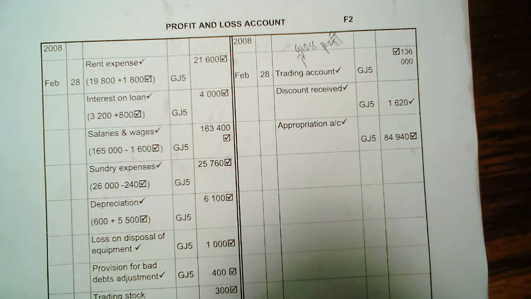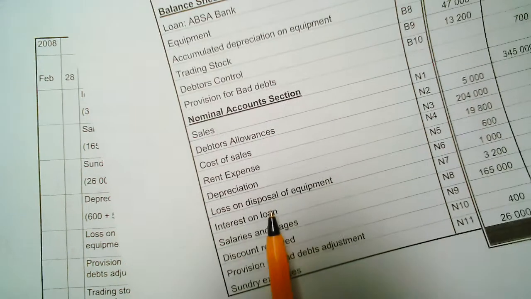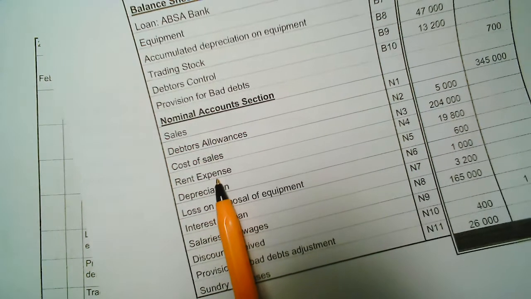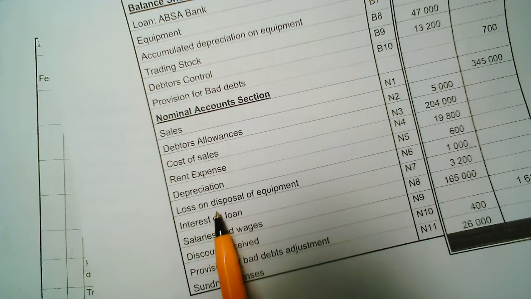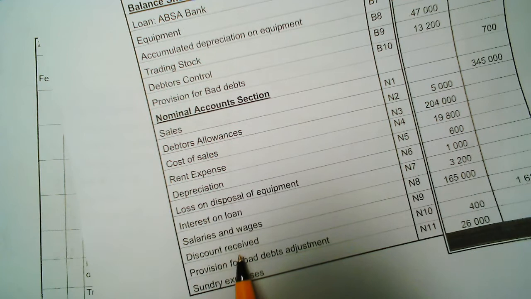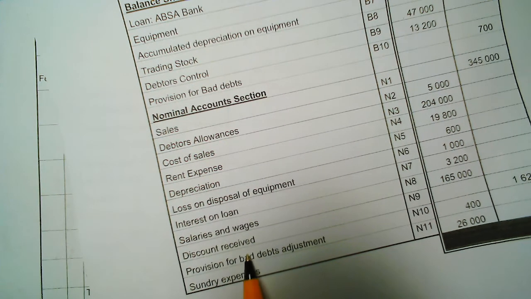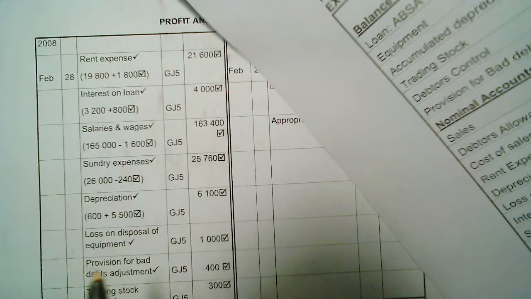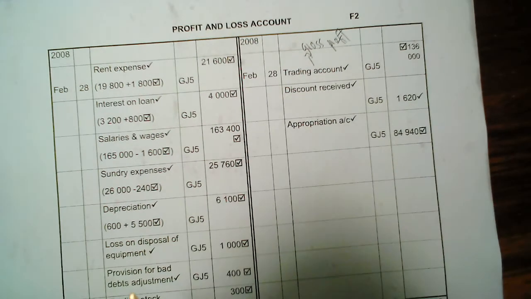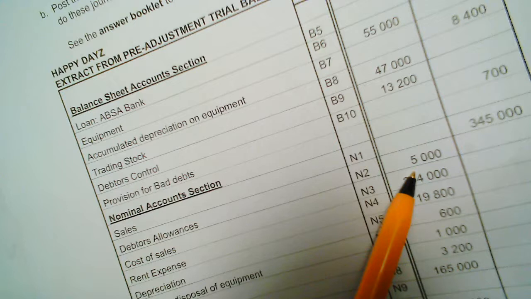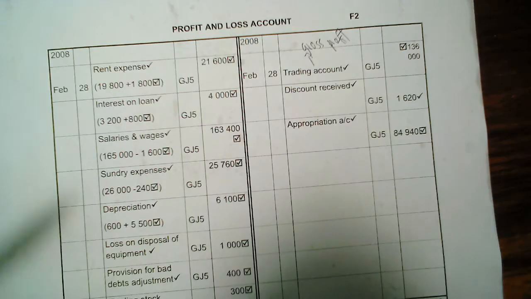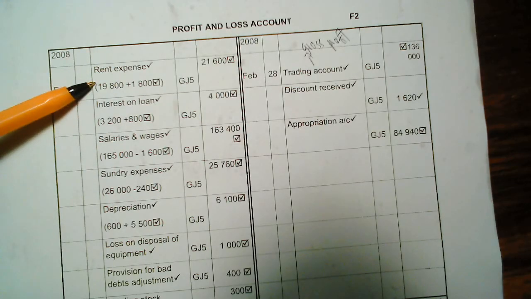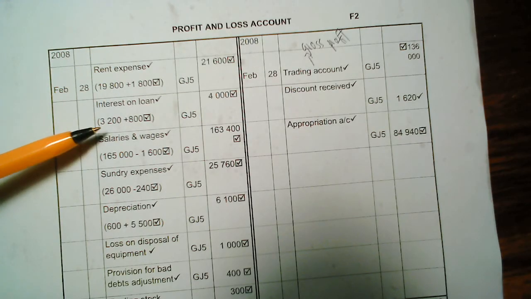All my expenses over here will be the rent expense, depreciation, loss, interest on loans, salaries, provision for bad debt adjustments, and the sundry expenses. So I'm going to do it like this. I'm going to bring down all these balances that I've got over here, and I'm going to put them in brackets, and I'm going to put them on the left hand side.